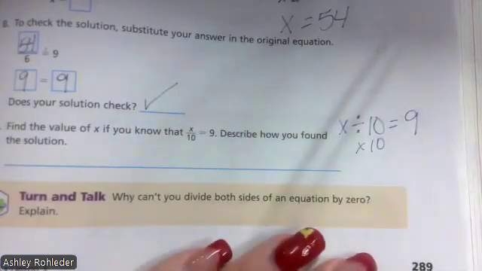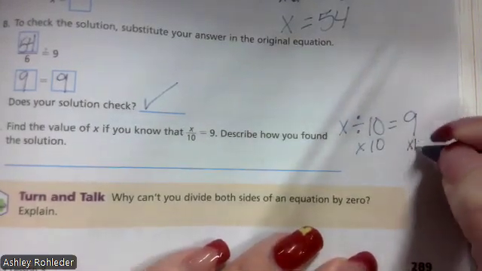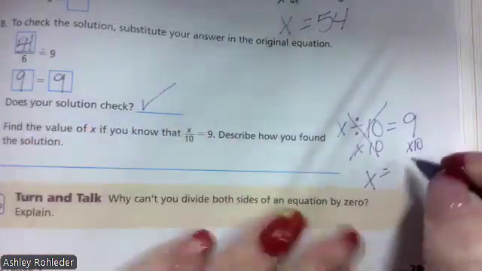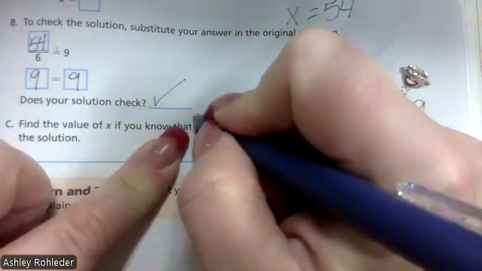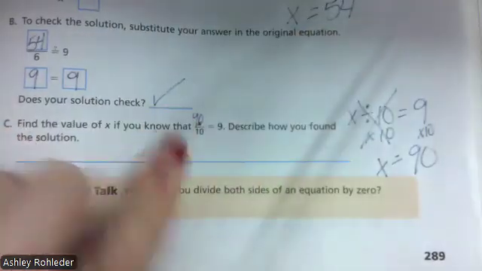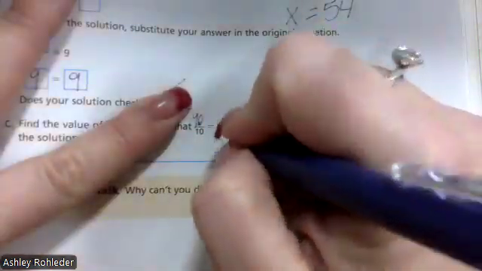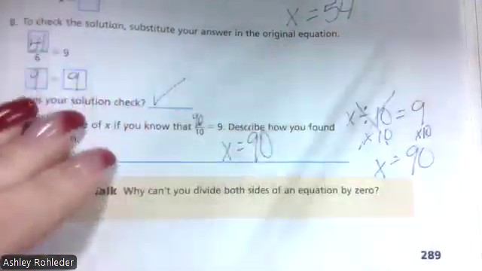What we do on one side, we do on the other, times 10. Those cancel out. I'm left with x equals 90. If I plugged 90 in for x, 90 divided by 10 is 9. So did we check out there? So x equals 90 is correct.